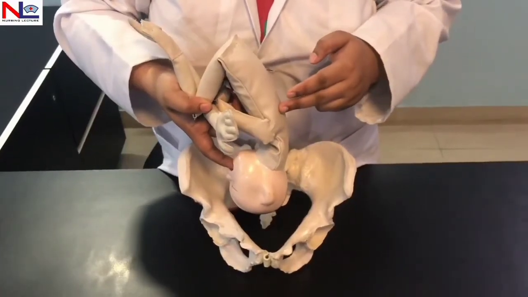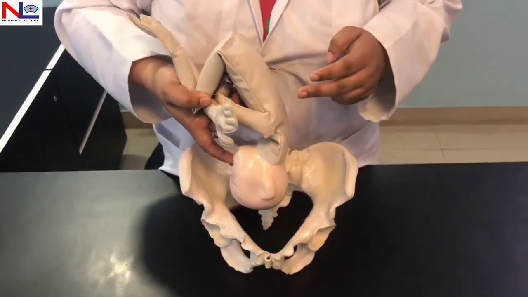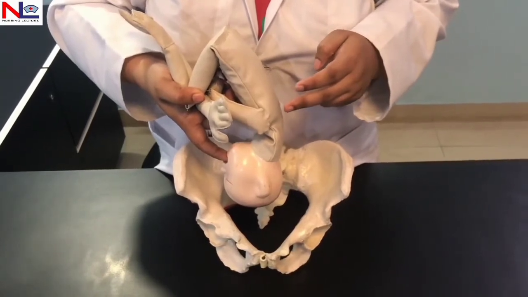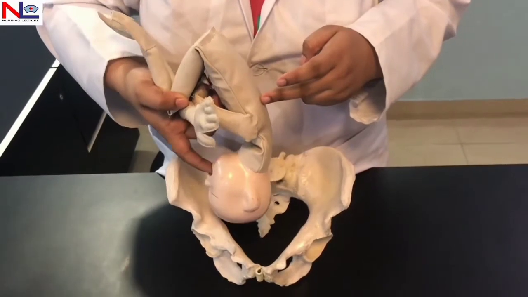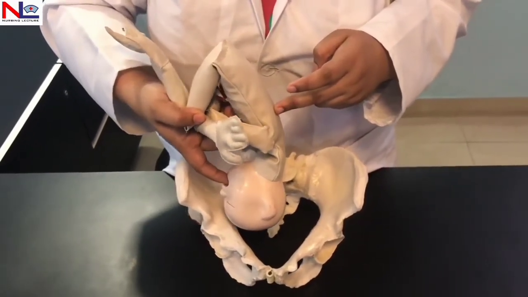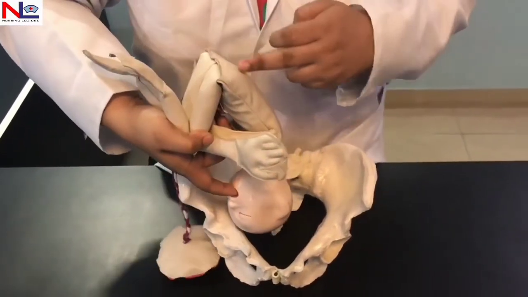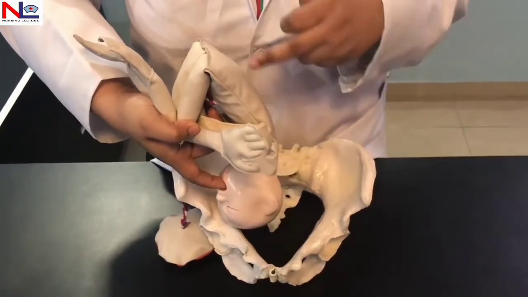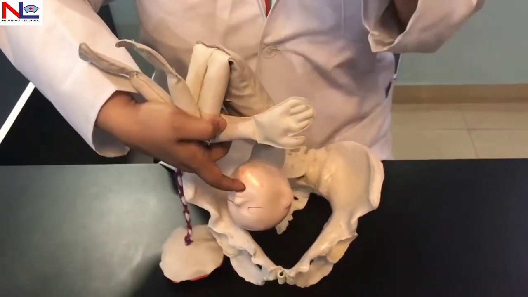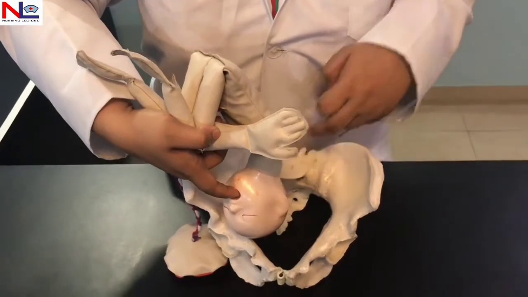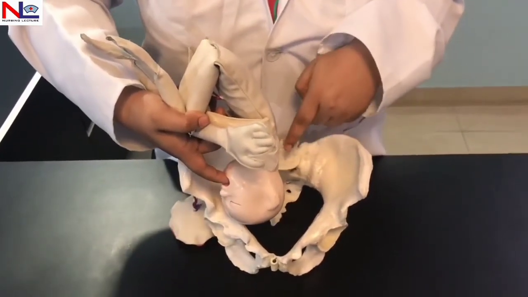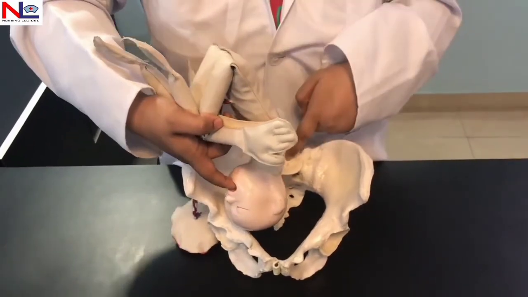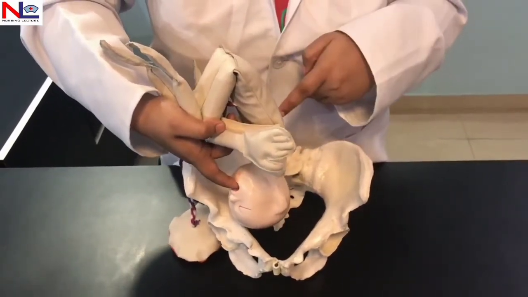Before I start with the cardinal movement, just have a look at the condition under which the fetus lies. So there are various parameters, and the first one is the lie, and the lie is the relationship between the long axis of the fetus with the long axis of the maternal spine. So here the long axis of the fetus is parallel to the long axis of maternal spine. So the lie is longitudinal.